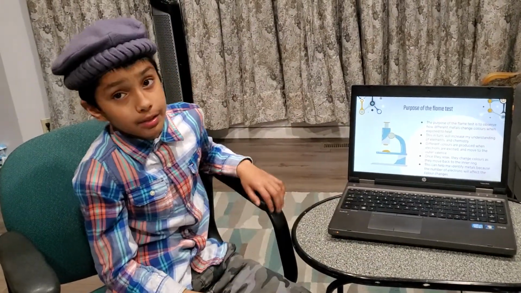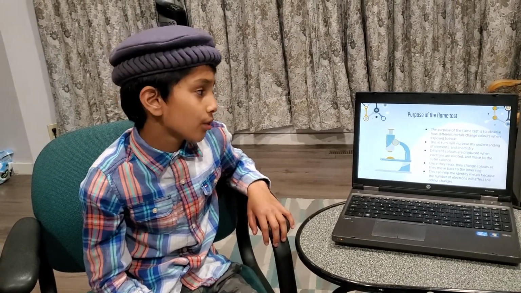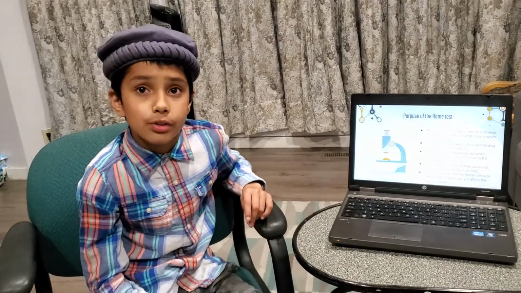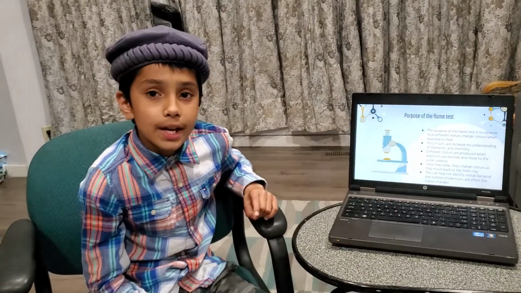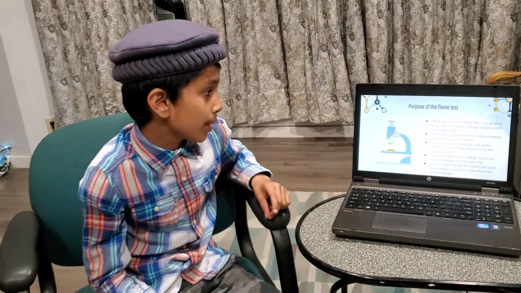Purpose of the flame test. The purpose of the flame test is to observe how different metals change colors when exposed to heat. Then this will increase my knowledge in the study of elements and chemistry.